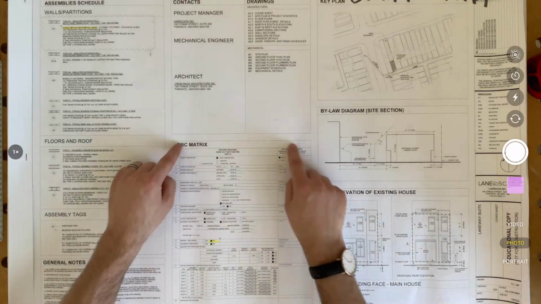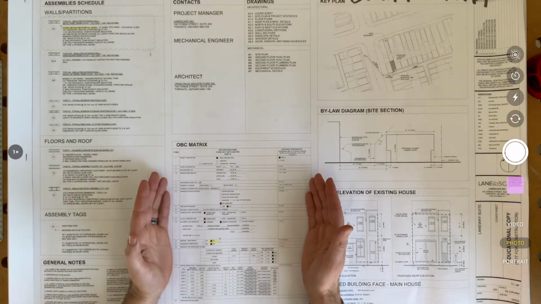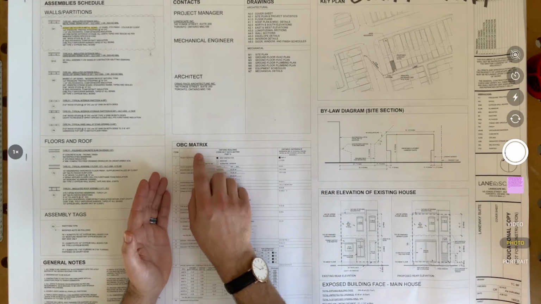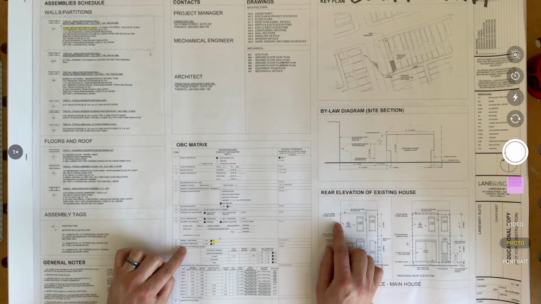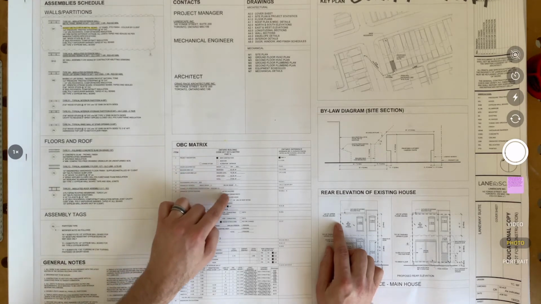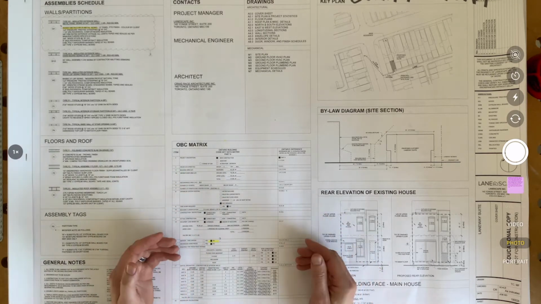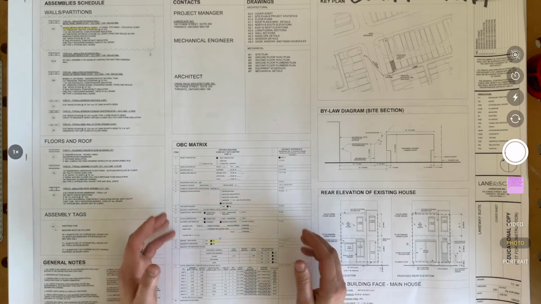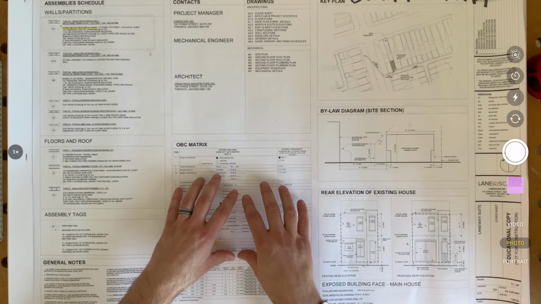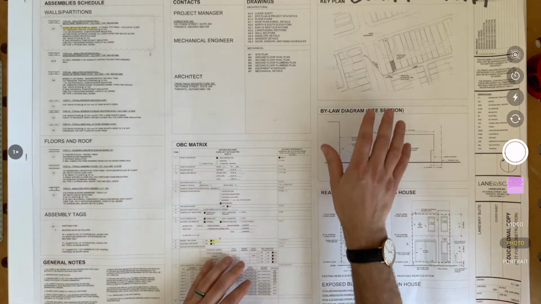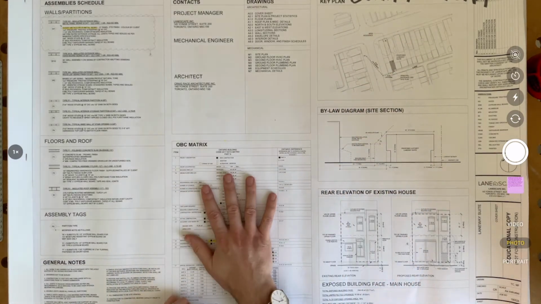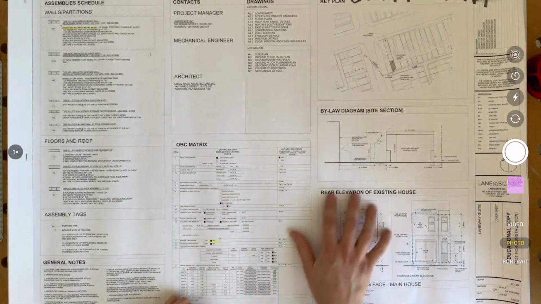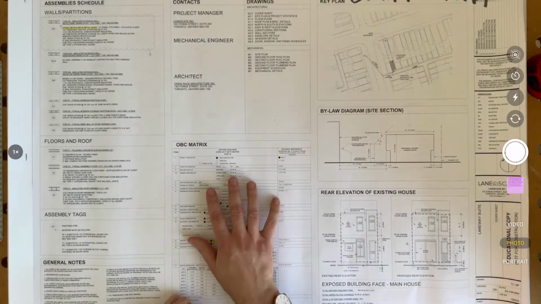We also have this thing called an OBC Matrix. We're building in Ontario, so we have the Ontario Building Code Matrix. And this walks through how this new structure aligns with the Ontario Building Code, how it is associated with different sections or parts of the code, and really its information as it applies to code compliance. So we have where the house is, zoning, and OBC compliance. As far as our takeoffs and estimating, these are less relevant to us.